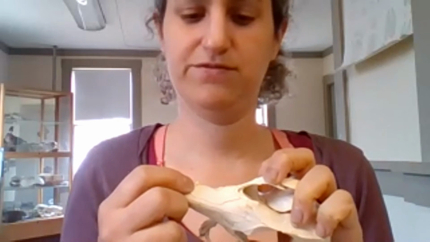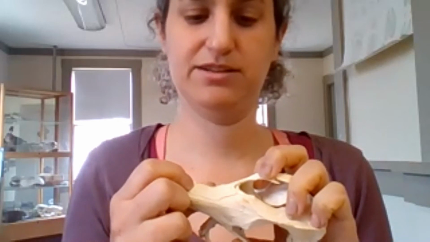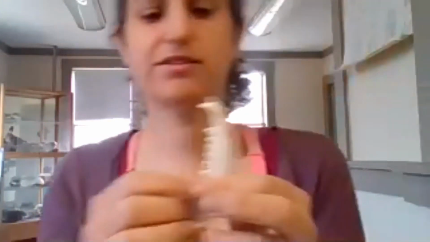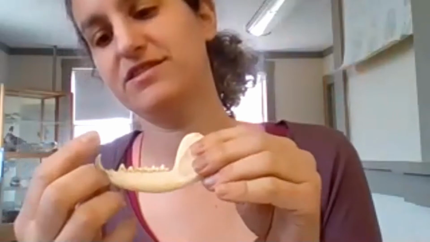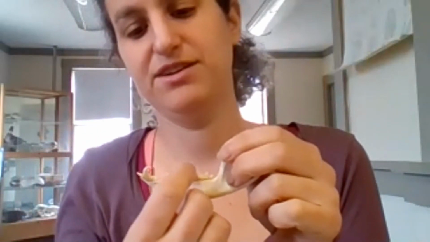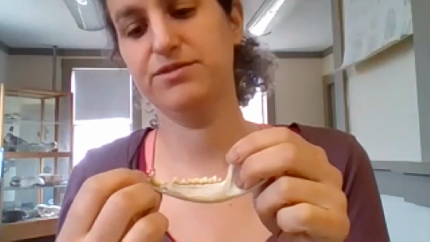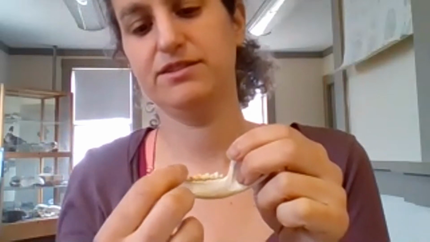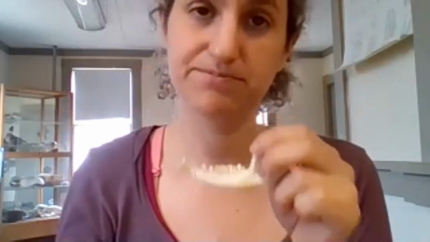So 5, 6, 7, 10, 13 on a side on the upper jaw. So 26 on the upper jaw. Then on the lower jaw, we have 3 incisors, 1 canine, premolars, and then we have our 6 molars.